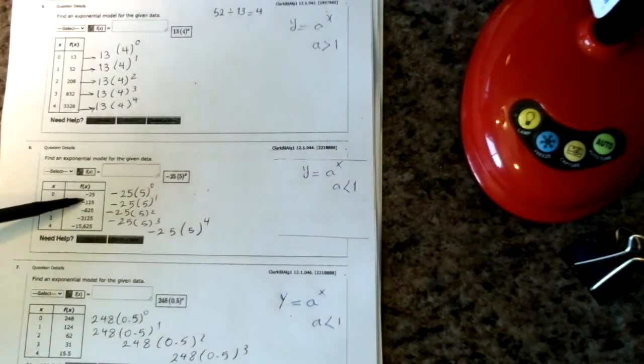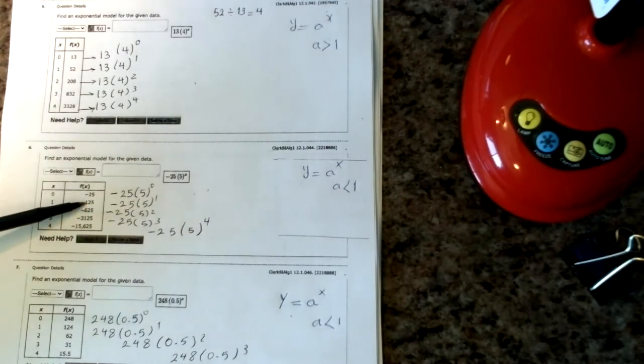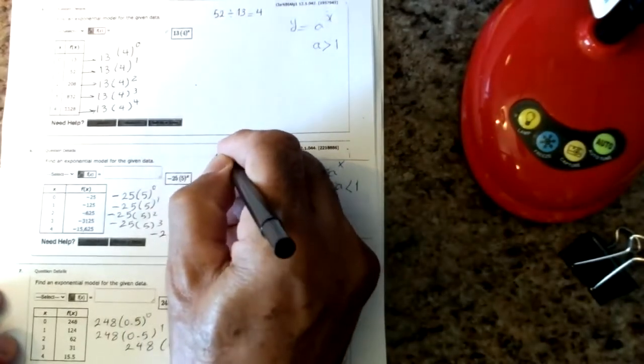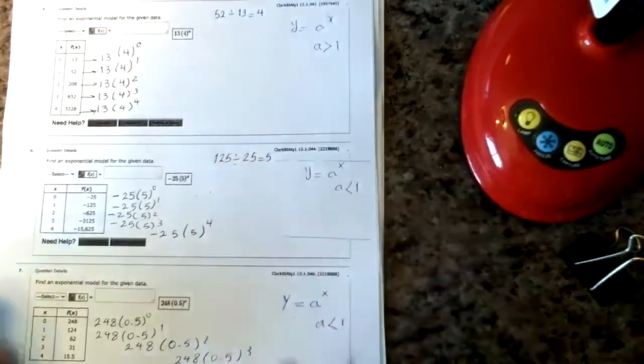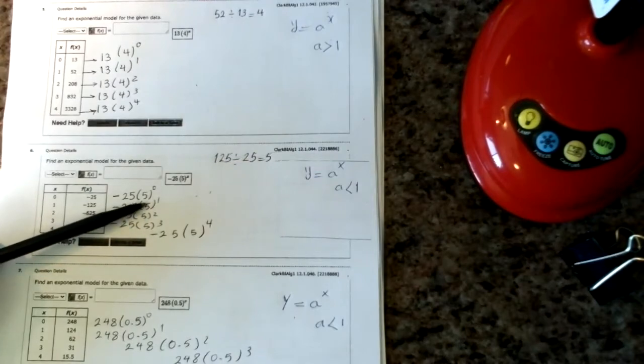What's the first number? Minus 25. So that is your base. And how do I find this 5? Take these two and divide. 125 divided by 25 is 5. So that determines the number that you have in the parentheses.